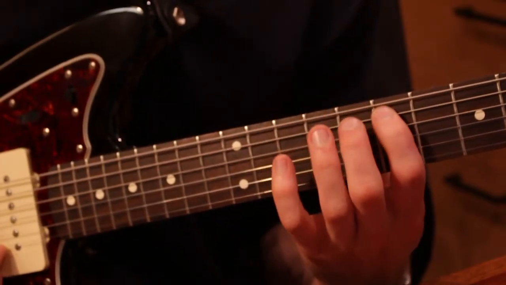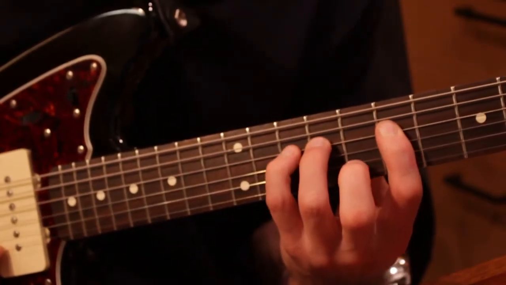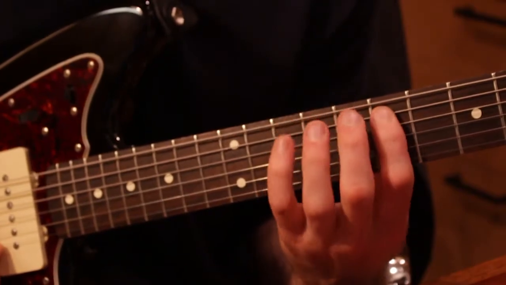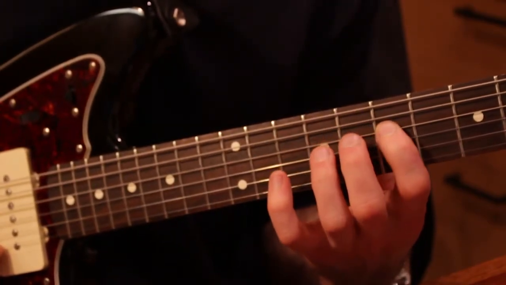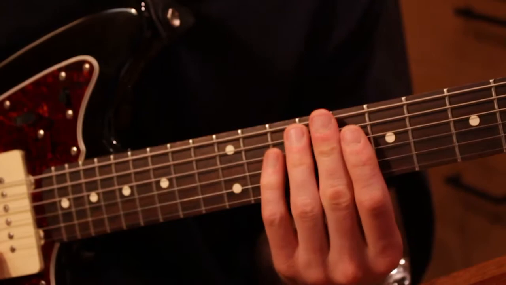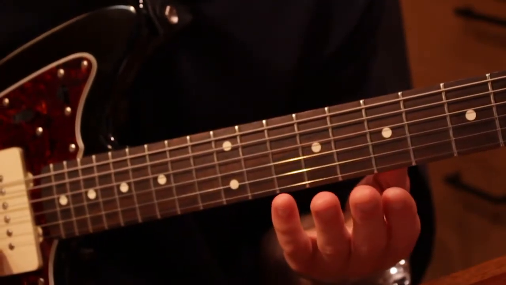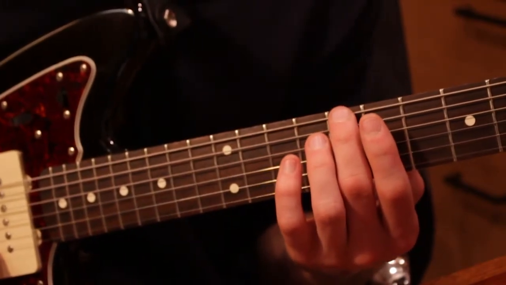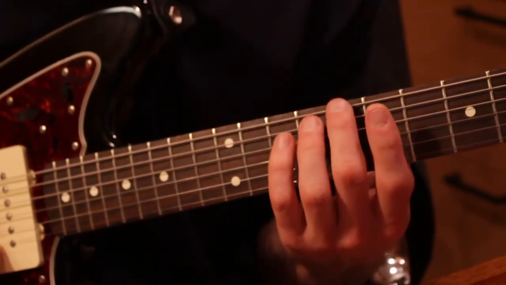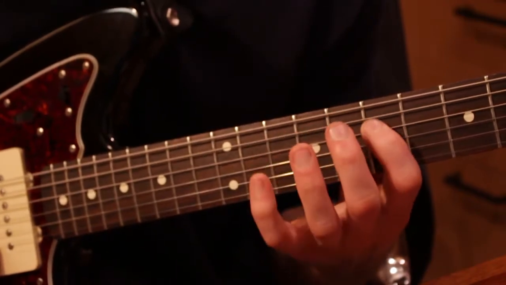Middle, pinky, index, middle, pinky, index, ring, pinky. 8, 10, 7, 8, 10, 7, 9, 10. Whatever reference you need, but I really recommend getting the note names in your head and in your fingers as soon as possible. So let's continue the octave. So C, D, E, F, G, A, B, C.